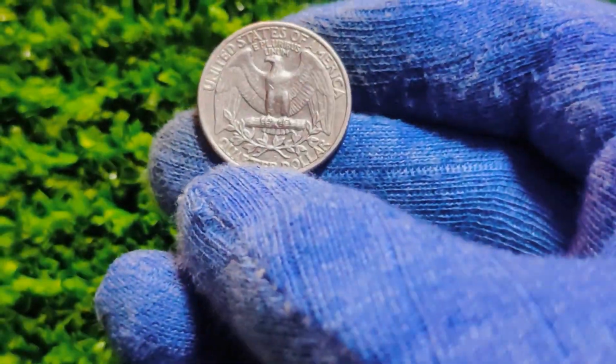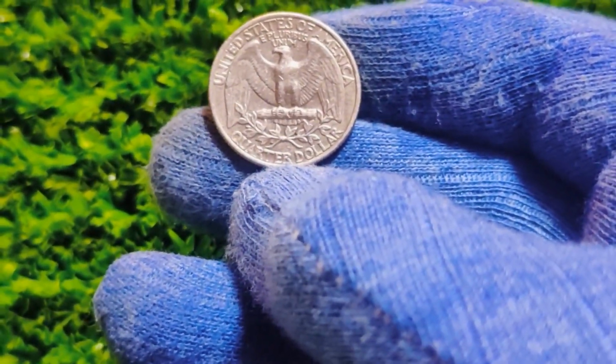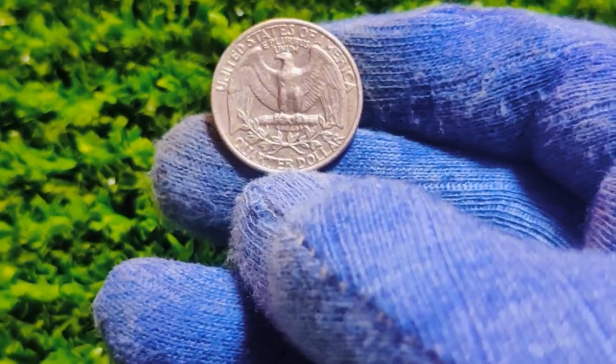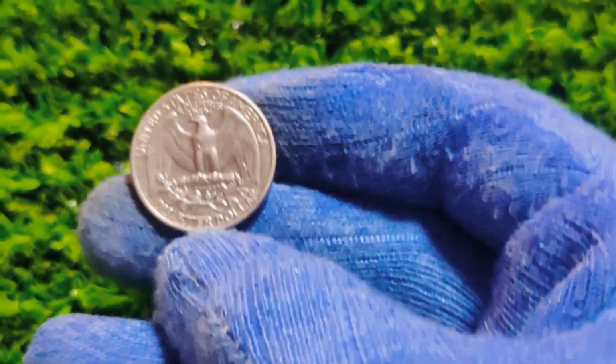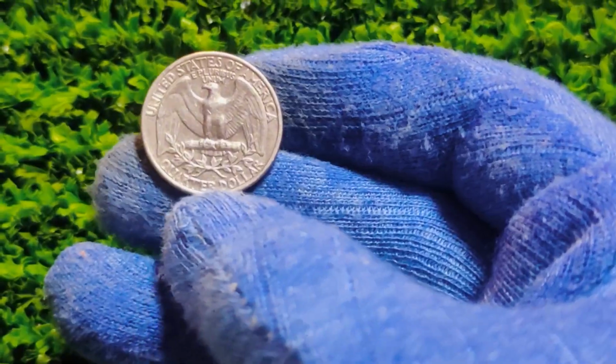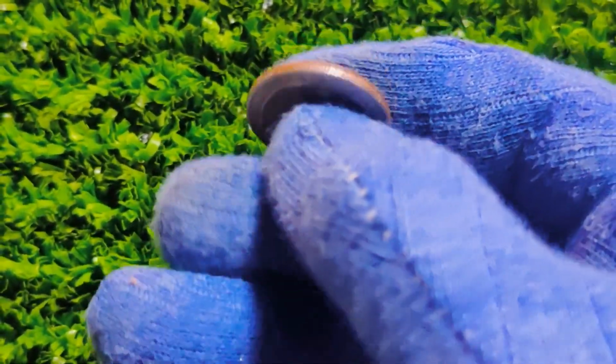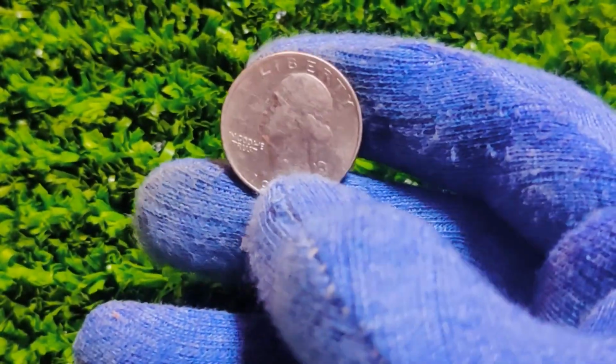Value and grading. The value of a 1978 Washington Quarter depends on its condition, rarity, and any unique features. Discuss the grading scale used by numismatists, ranging from Poor P-1 to Mint State MS-70, and what collectors should look for in a high grade.